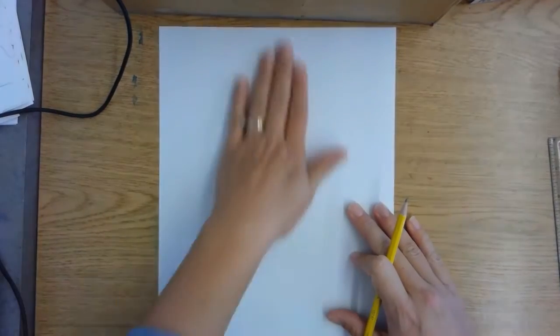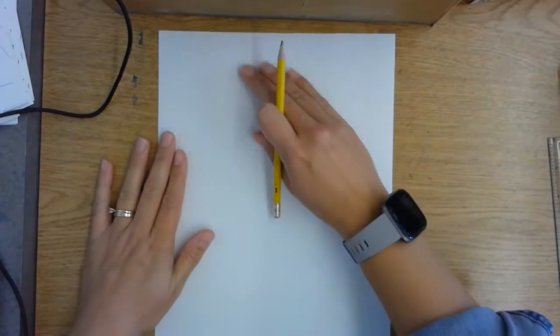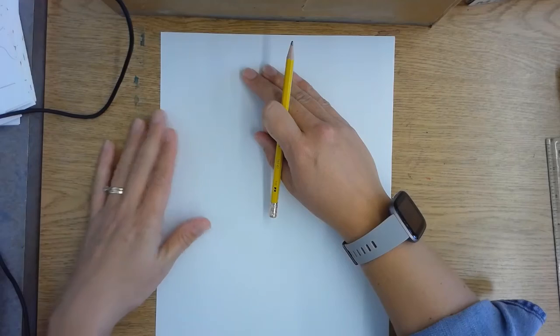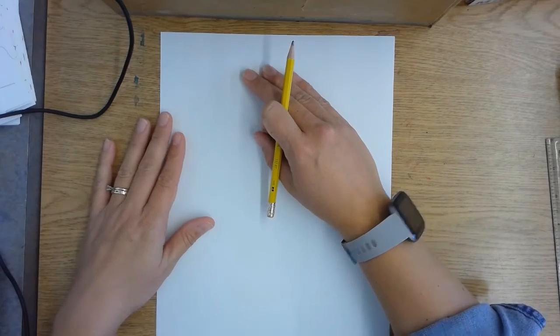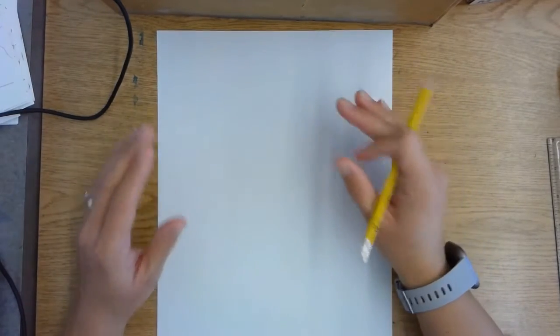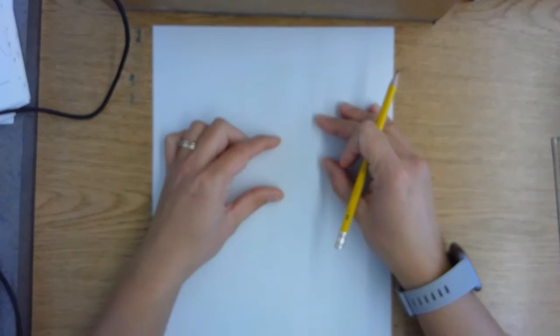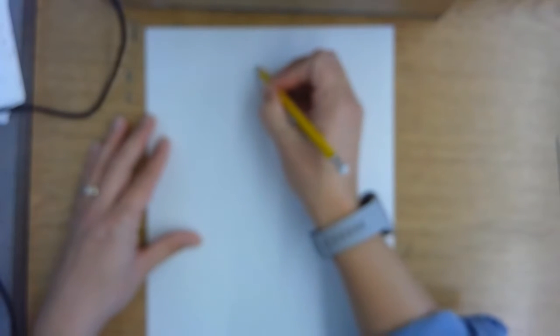All right, so we're going to start with our paper going vertical, so that's the tall way, okay? And we're going to start all the way up at the top by drawing Corduroy's head, okay? Now, since Corduroy is going to be the main part of our picture, we don't want to make him teeny tiny. We want to try and take up most of the paper if we can, okay? So we're going to draw a circle, but make sure you leave a little bit of room for his ears. So we're going to draw a nice circle for Corduroy's head.